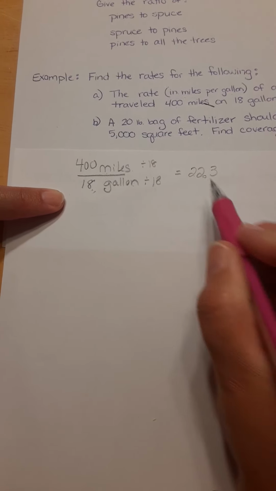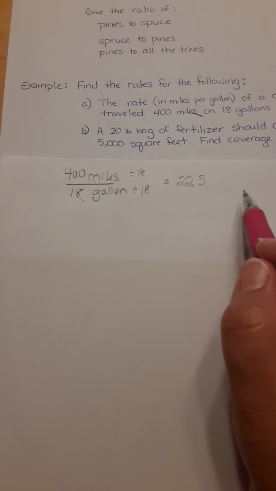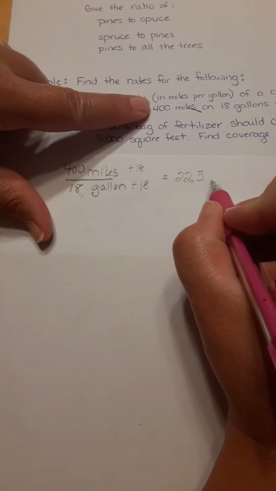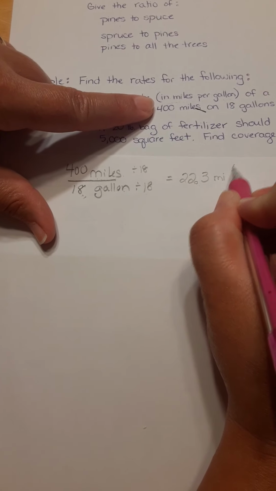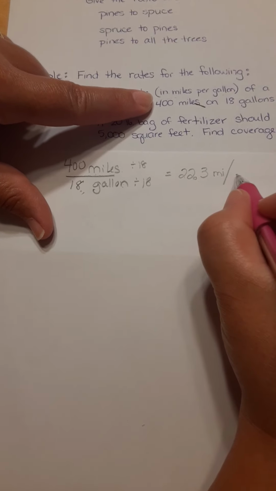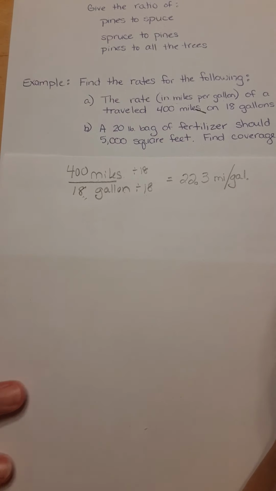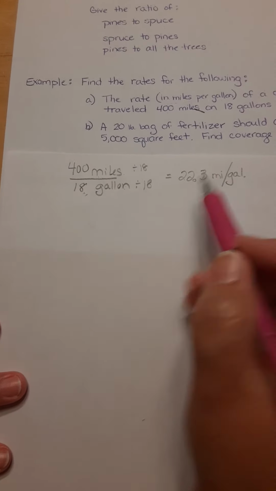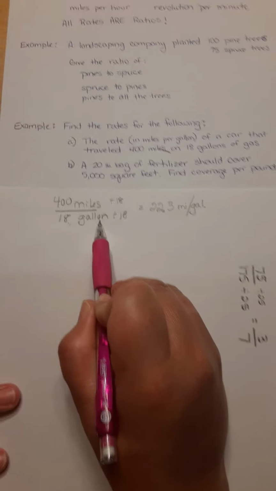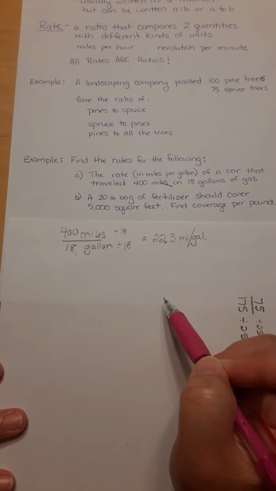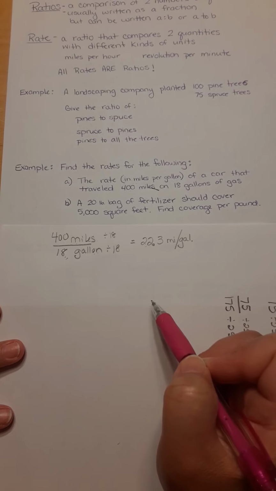Okay, now we've got to go ahead and tell the reader what this rate is. And remember, my rate that I was looking for was miles. Slash is the abbreviation for per, and then we have gallon. Okay, so right there is my unit rate. So for every gallon I use in my car, I'm going to get 22.3 miles out of that. Okay, let's go ahead and look at example B.